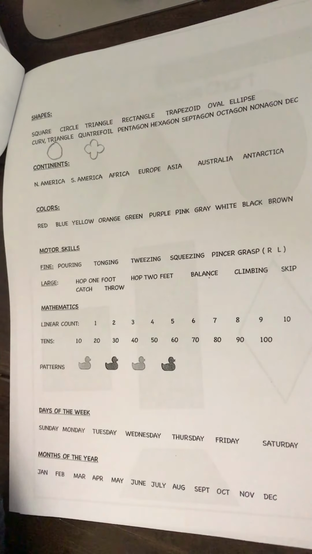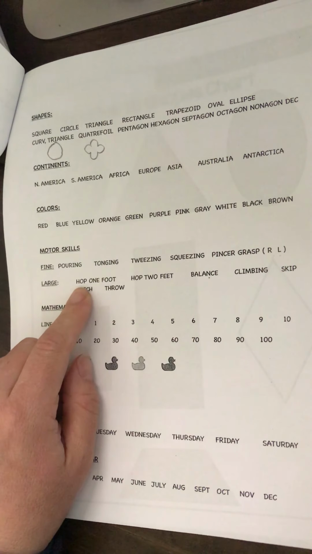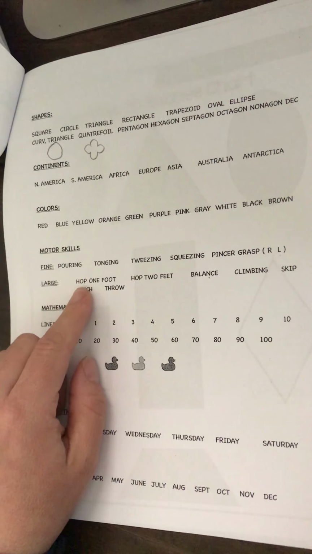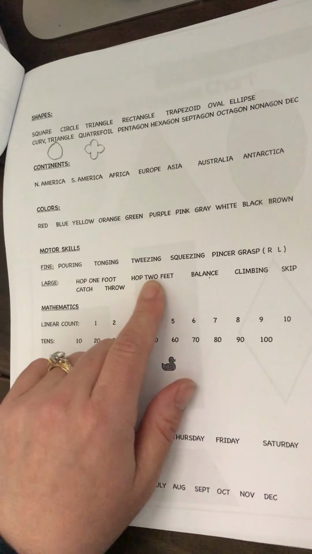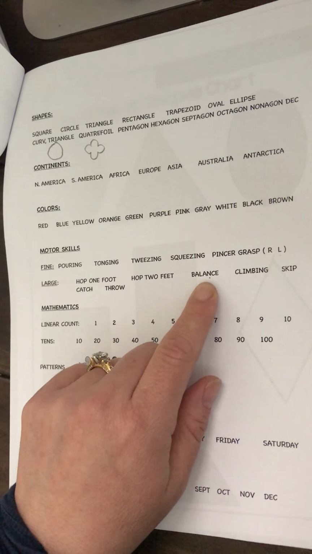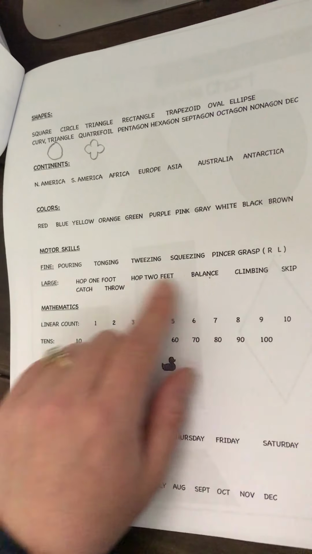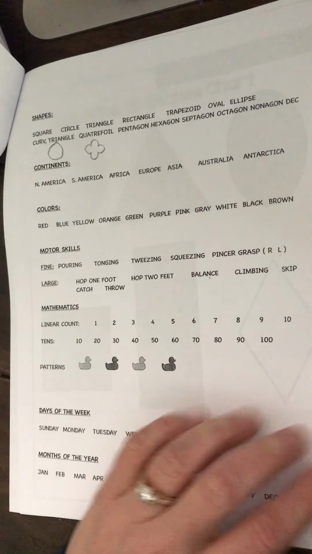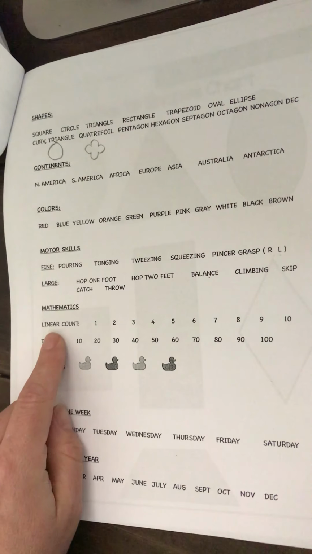Okay, again, ask me any questions. Their large motor skills is more easy. You can get, can they hop on 1 foot, 2 feet? How are they at balancing? Climbing, can they skip? Can they catch? Can they throw? So this one that I created just gives a little bit more information.